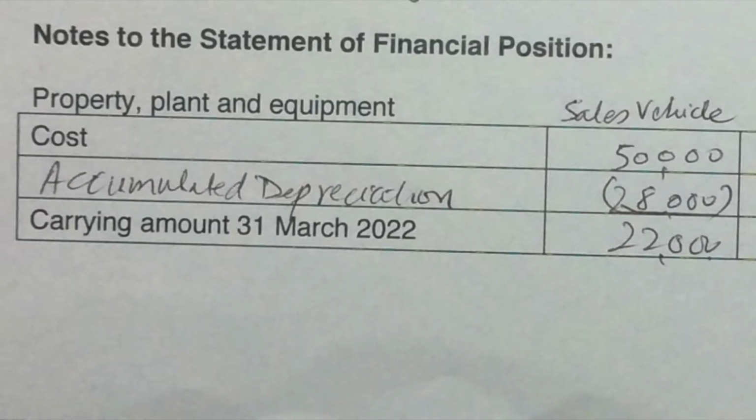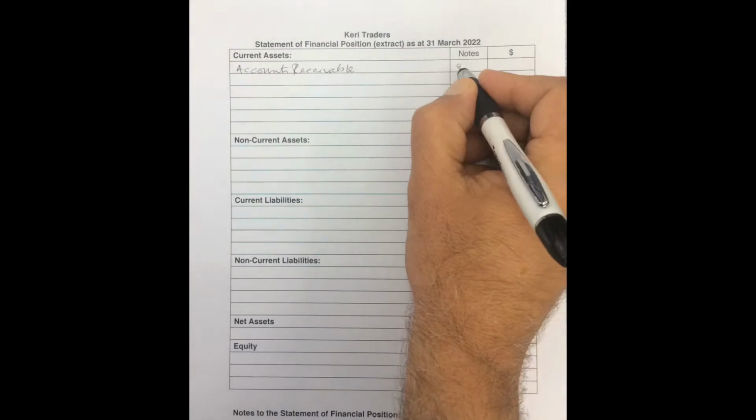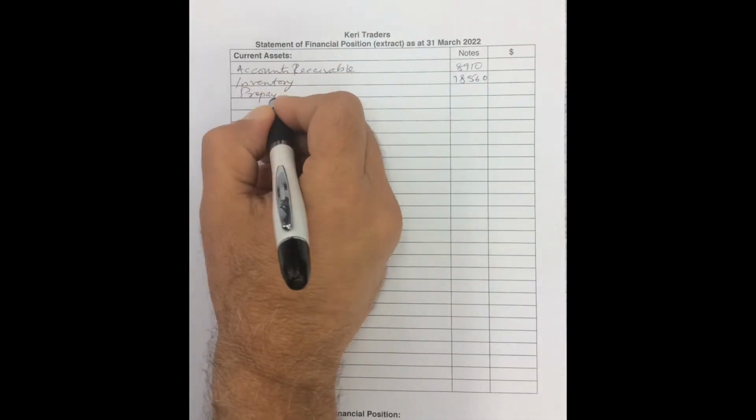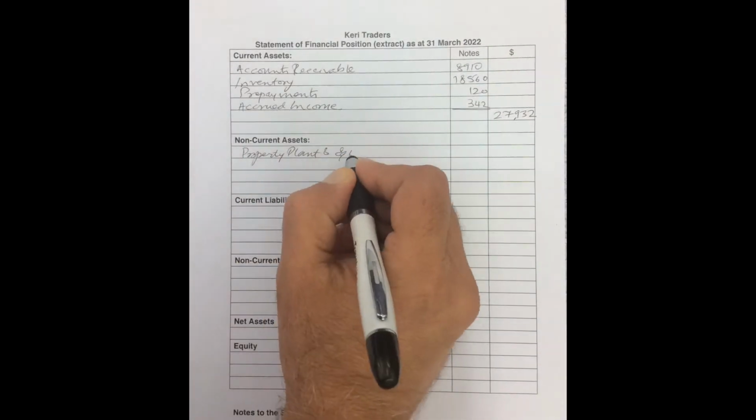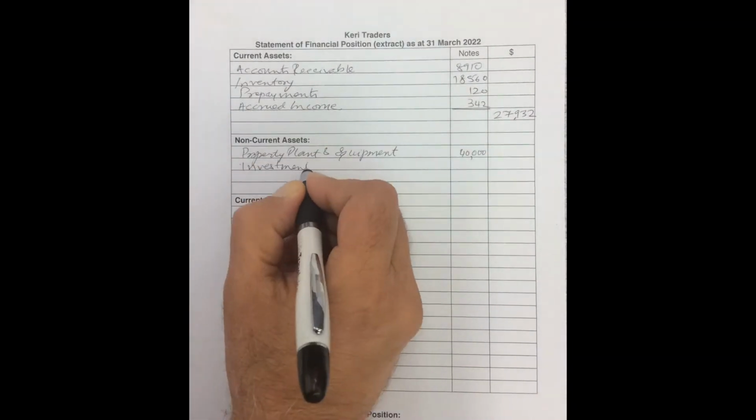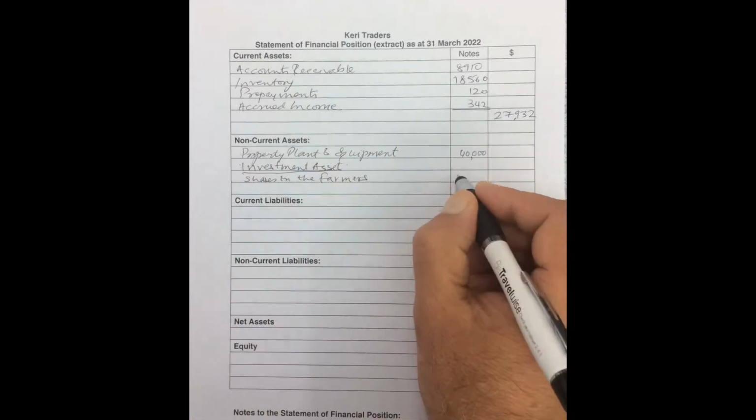Now I'm writing down the current assets, also the property, plant and equipment figure, and then the investment asset gives me my total assets.